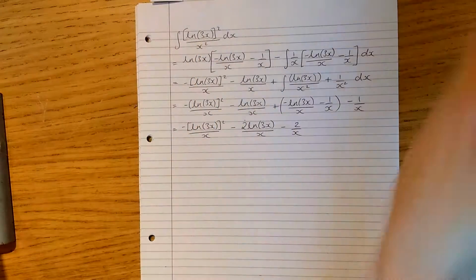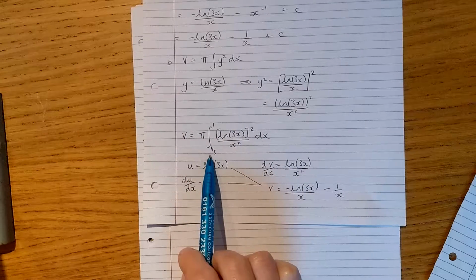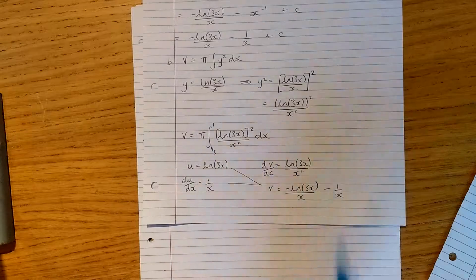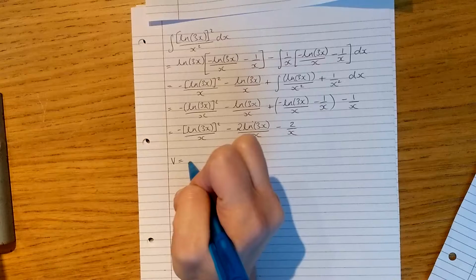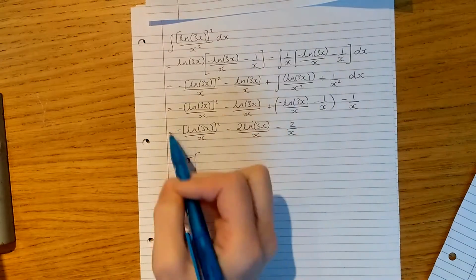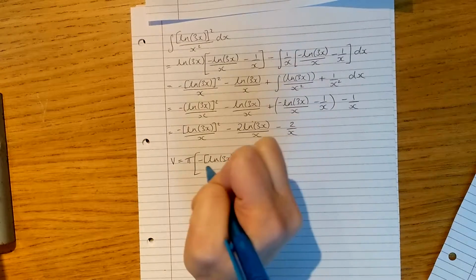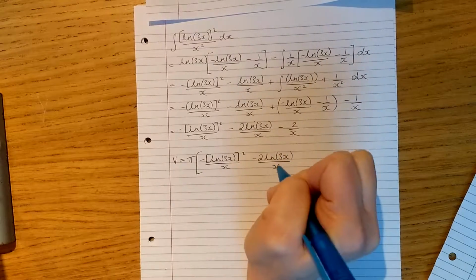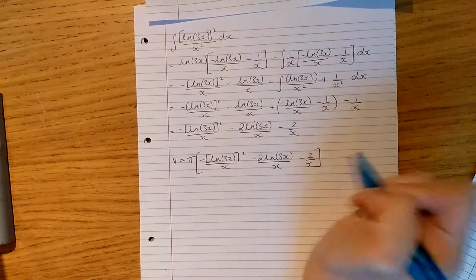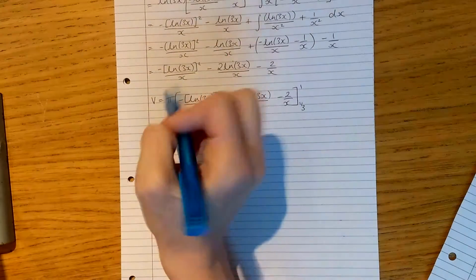So now I'm going to go back to my volume of revolution formula and start putting in these limits of 1/3 and 1 and sticking this pi in as well. So I've got that V, the volume, equals pi times this all squared over x minus 2 ln 3x over x minus 2 over x between the limits of 1 and 1/3. Okay, so now let's put these limits in.